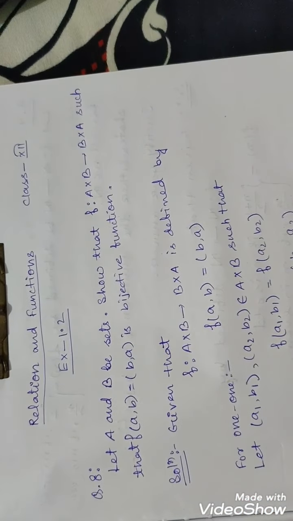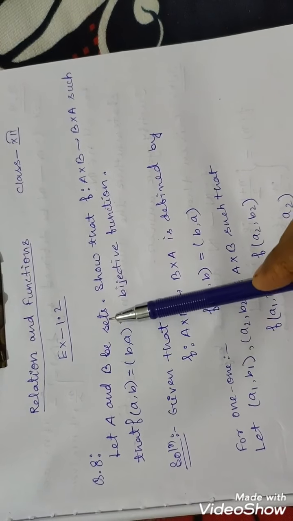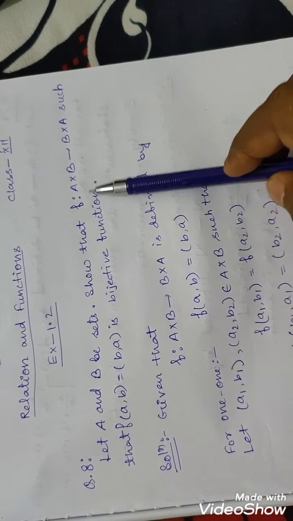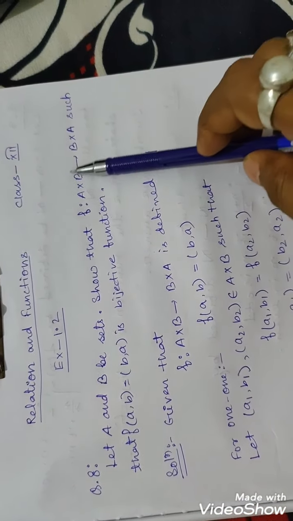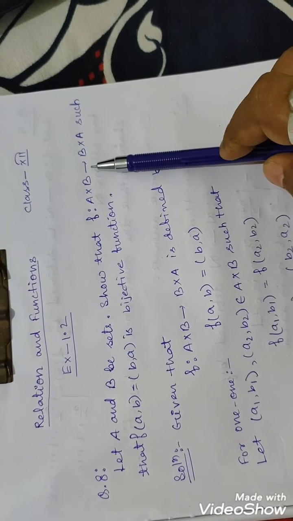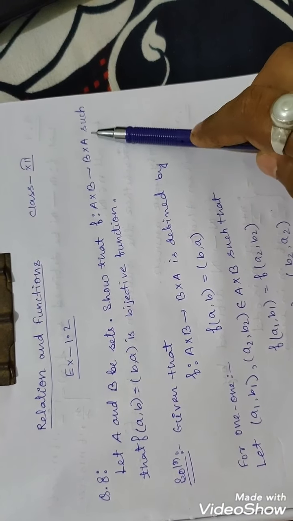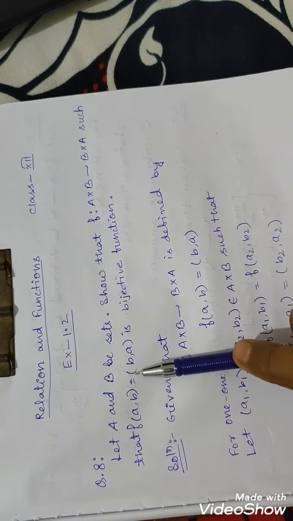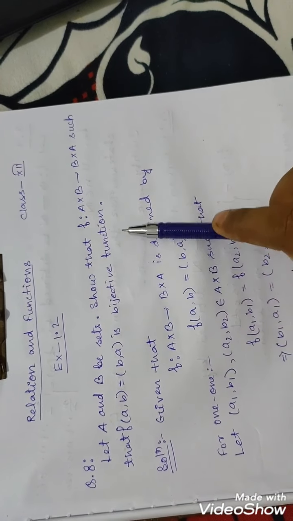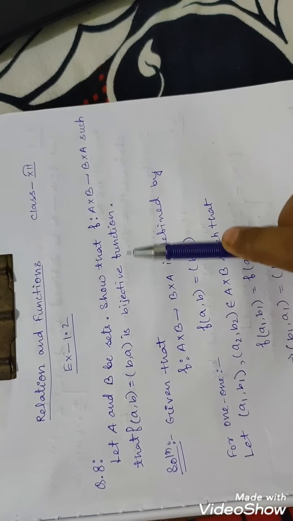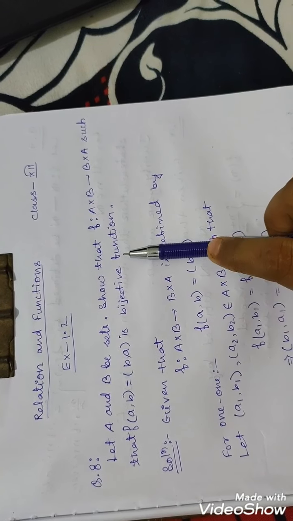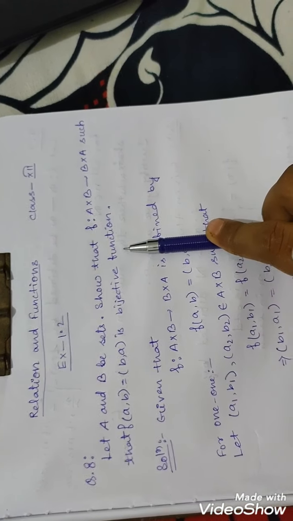Let A and B be sets, and let f: A × B → B × A, the Cartesian product of A cross B to B cross A, be defined by f(a, b) = (b, a). Show that f is a bijective function. Bijective means you have to show whether it is 1-1 and onto.